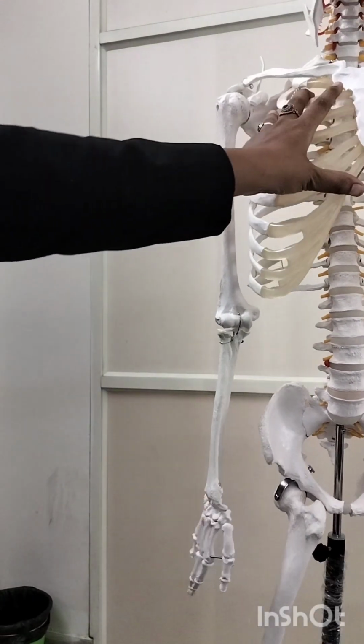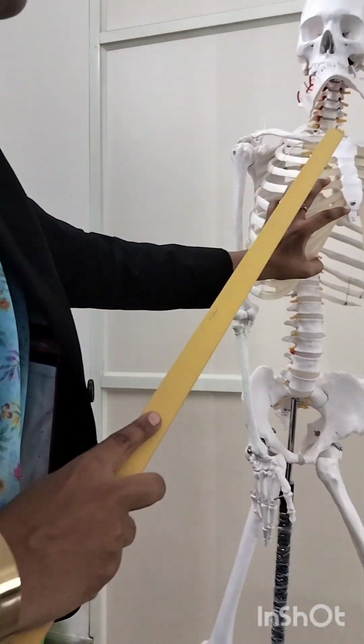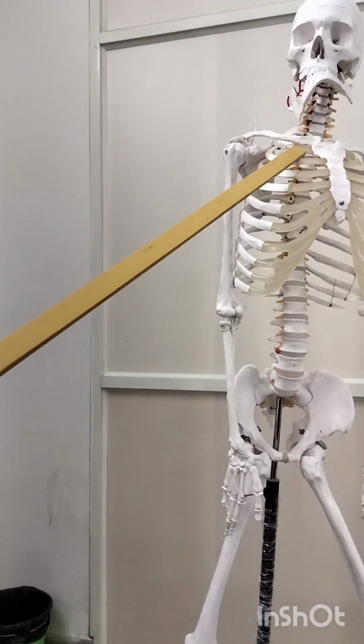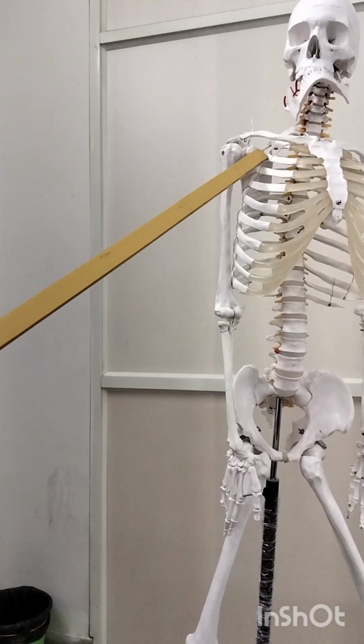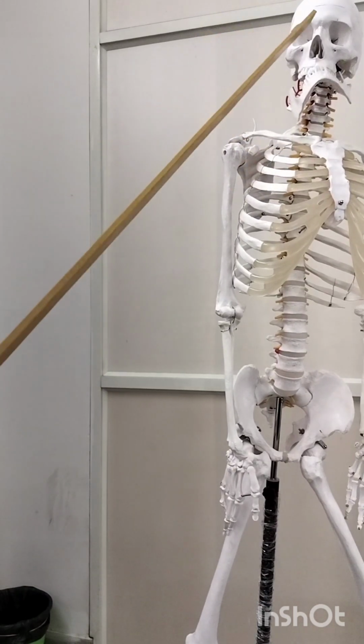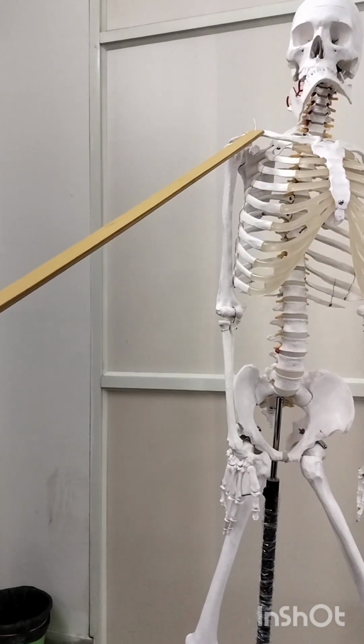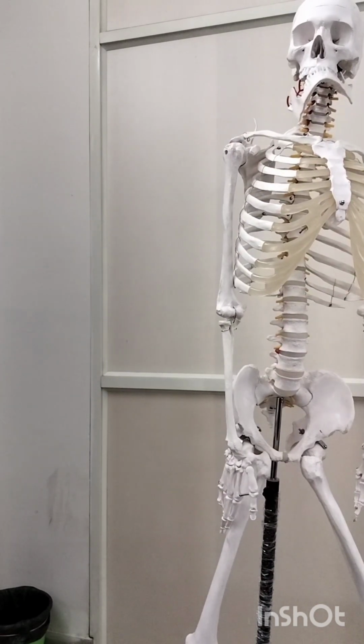Once again, see, this is the shoulder bone, this shoulder. This pectoral girdle is formed of 2 shoulder blades. These are called the shoulder blades at the back, a pair of them.